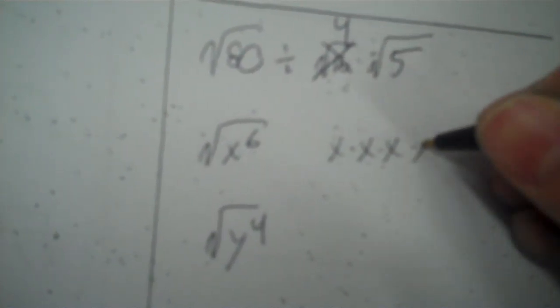Okay. X to the top, x to the top, x to the top, no x is left, so x third. Y to the top, y to the top, y second then. No y's, so just the 5 in the radical. Square root and a radical kind of mean the same thing, okay?